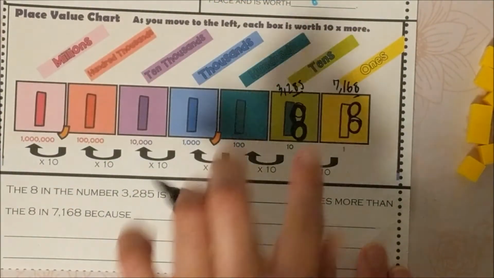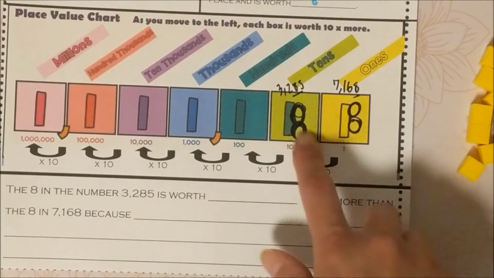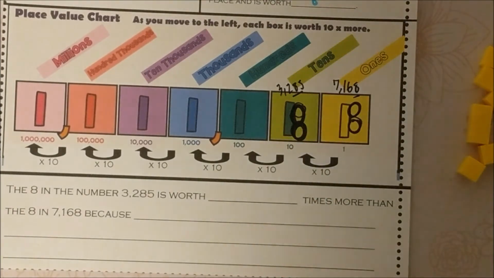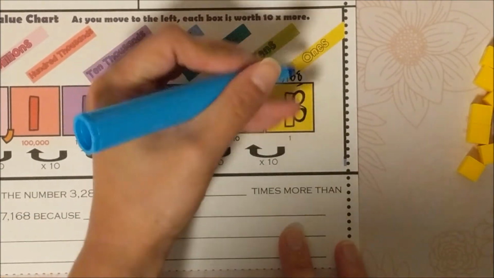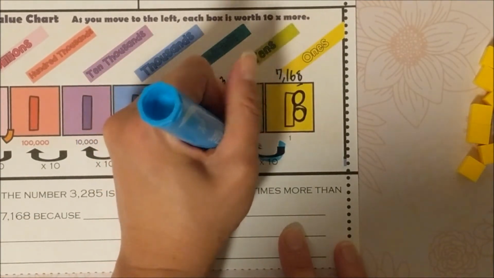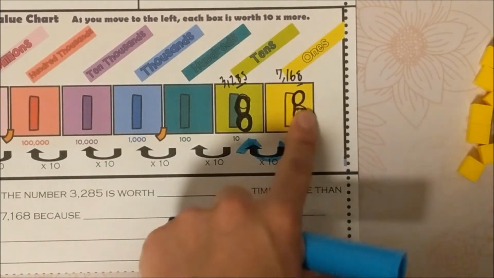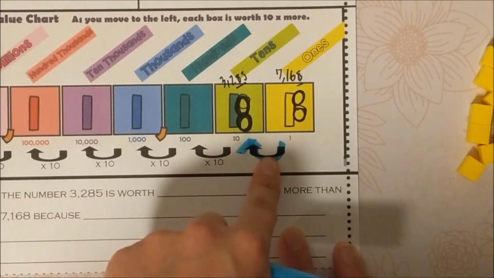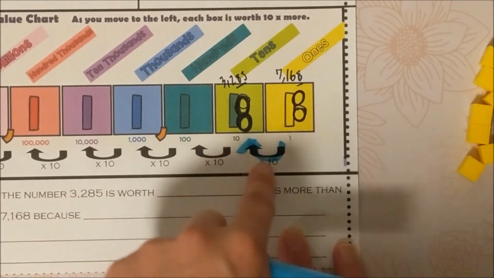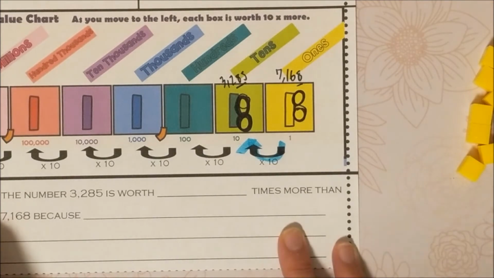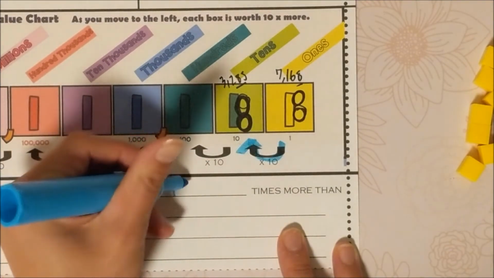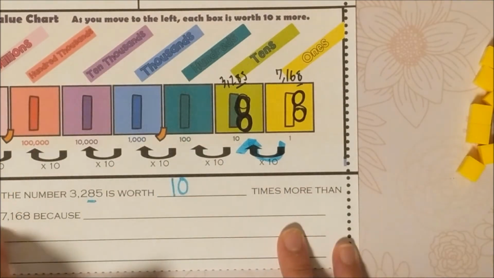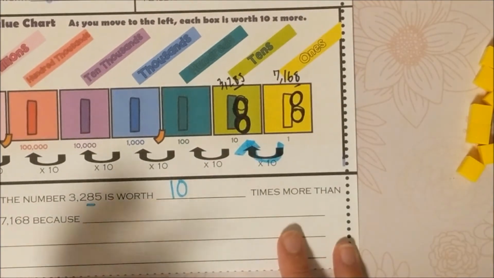So the question is just, how many more times is this one than that one? Just see how many times you jumped up. In this case, we only had to jump up one time. And we know that when you jump from one place value to the next, it's times 10. We only went one time, so it's 10. The 8 in the number 3,285 is worth 10 times more than the 8 in 7,168 because, and now I want you to explain it.